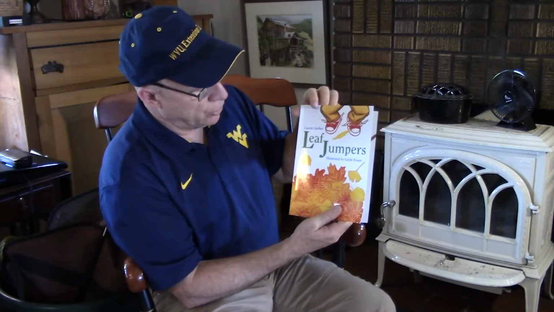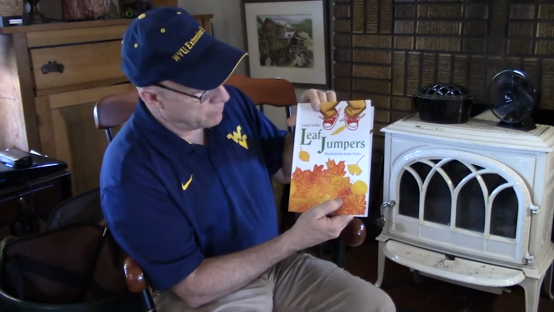I'm going to read you a book today called Leaf Jumpers, and it's by Carol Gerber with lots of wonderful drawings by Leslie Evans. So here we go, Leaf Jumpers.